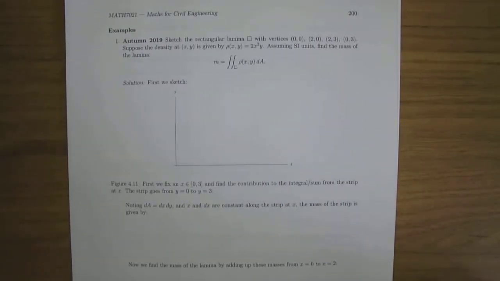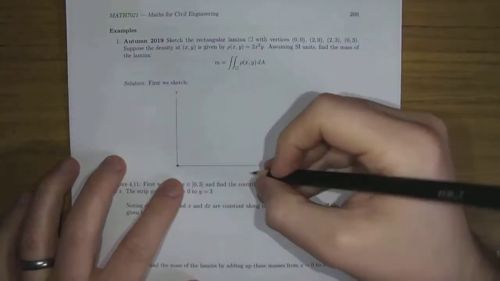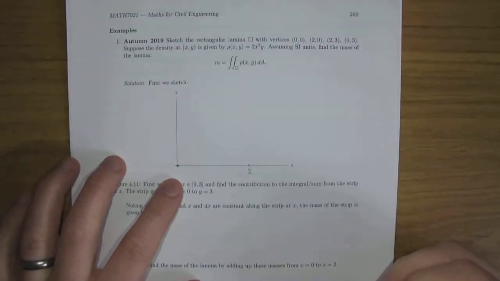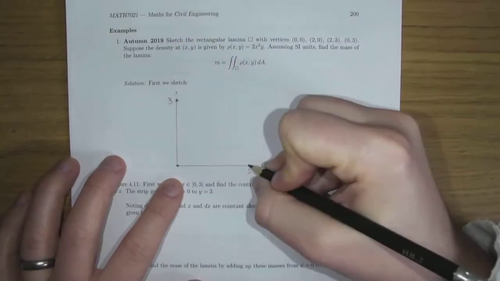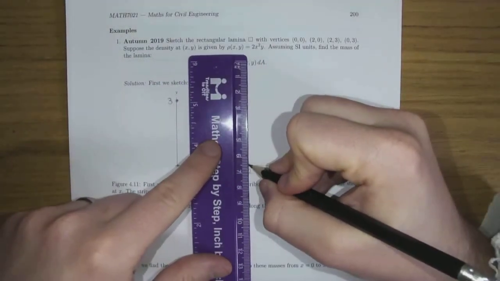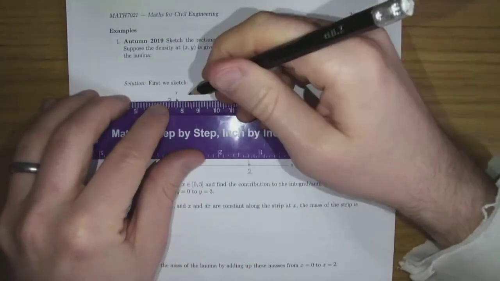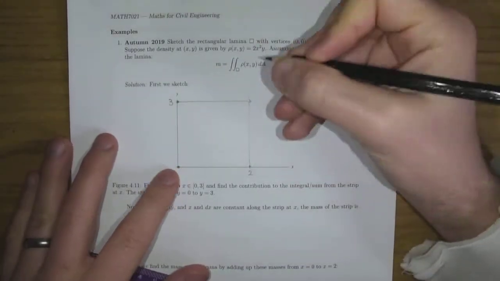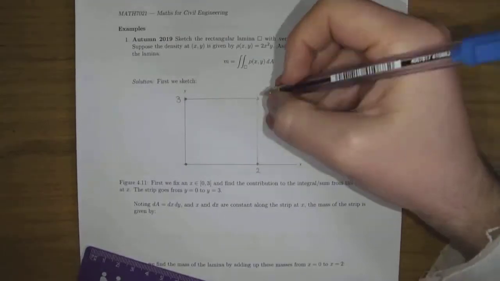With vertices 0, 0, 2. Okay, so we have 0, 0 is a point on it. 2 along the x, 0 along the y is a point on it. 0 along the x, 3 along the y is a point on it. And finally, 2 along the x, 3 along the y is also a point on it. Behold our lamina. Okay, so I'm calling it box.